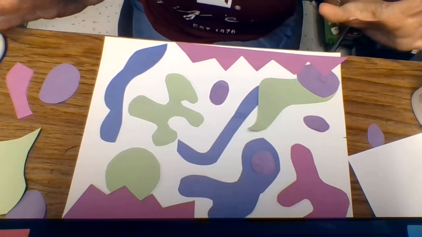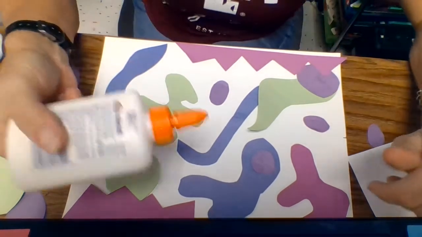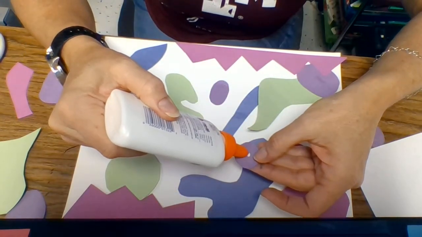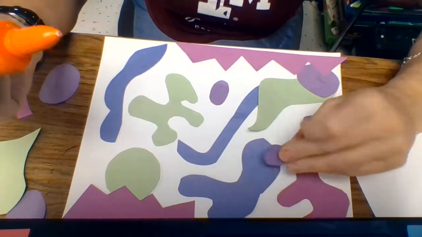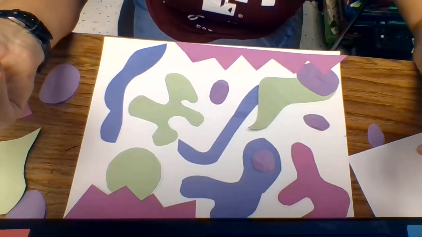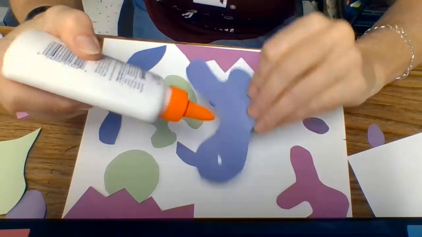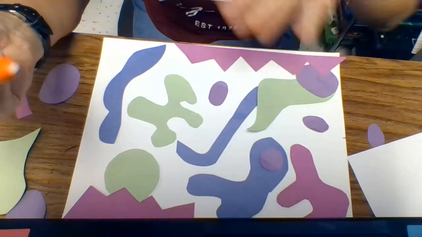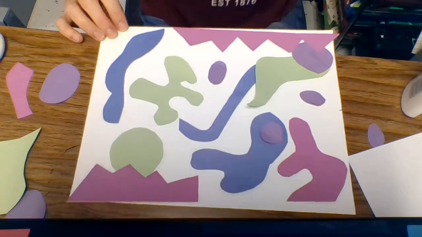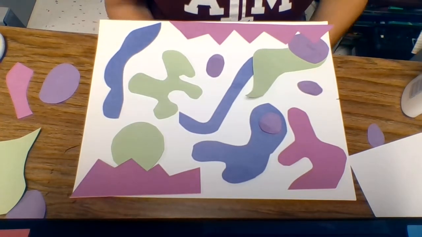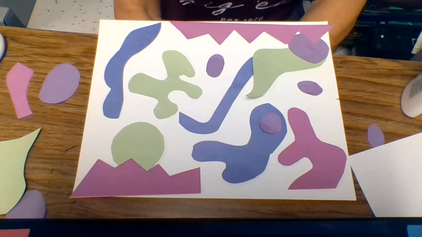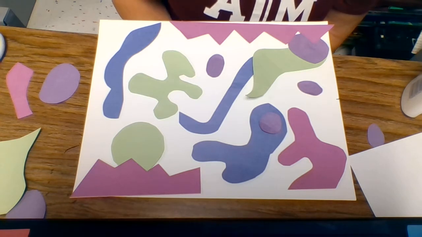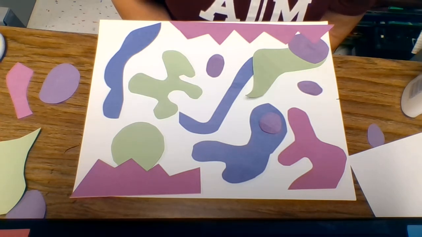So the next step is to go ahead and glue. Now remember, if you're using liquid glue, what do we always say? We say just put a dot, not a lot. That's little bitty. We don't want it to gush out underneath, okay? So you're just going to put a few dots on the back. It doesn't take very much, and glue all of your shapes down. And then once you're done, you're going to take a picture of it with your laptop, and you're going to fill out your exit form. You must fill out your exit form to turn in your project, and then attach your photo to the bottom of the exit form.